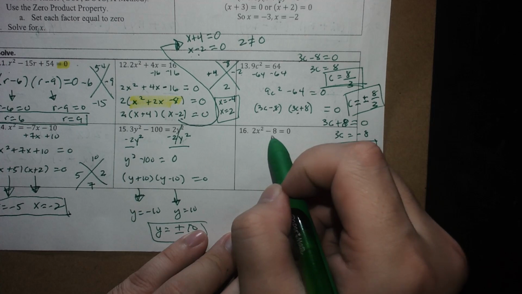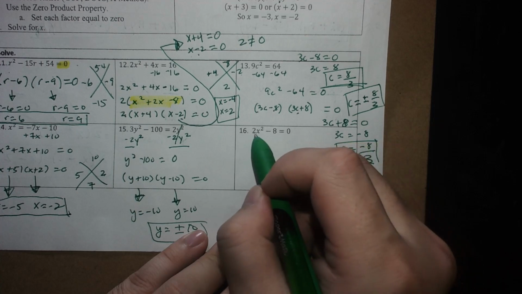2x squared minus 8 equals 0. Hey, this is the editor again. I just want to point this out before I say anything else. As you can see, we have 2x squared minus 8. The 2x squared isn't a perfect square, and neither is the 8. So what's going to happen here is we're not going to use the difference of two squares. We're actually going to factor this by the GCF.